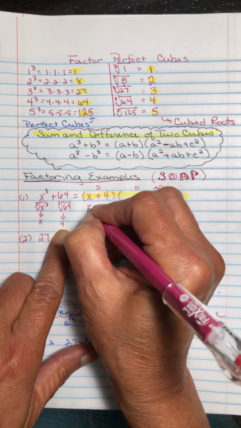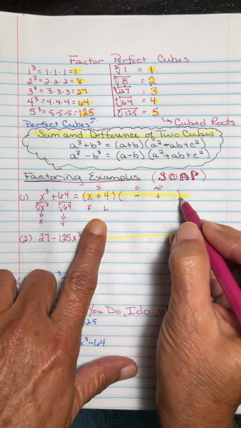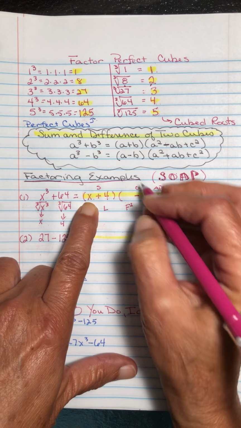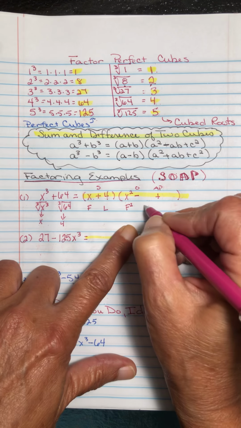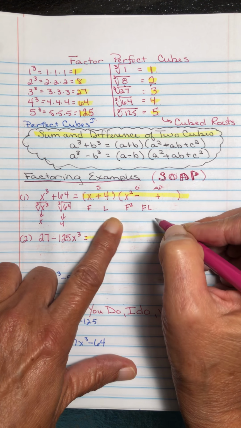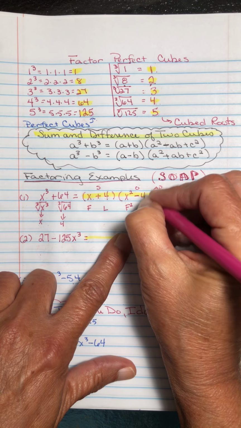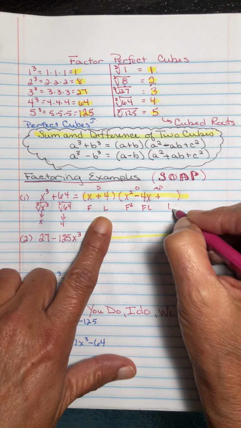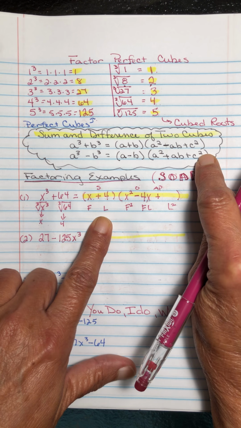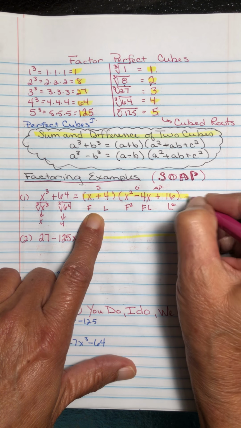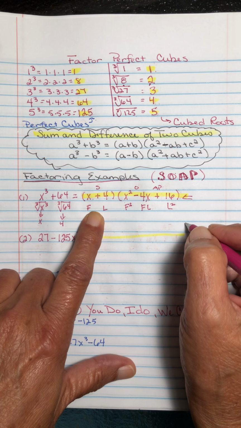Now, if you consider this the first and this the last, that'll help you to fill in these. In this case, the first one is always squared. So I take x and I square it. Then I multiply the first times the last. In this case, I multiply those two and I get 4x. And finally, the last is also squared. You can see that right up here in the formula. So what is 4 squared? 4 times 4 is 16. And that, ladies and gentlemen, is our solution.